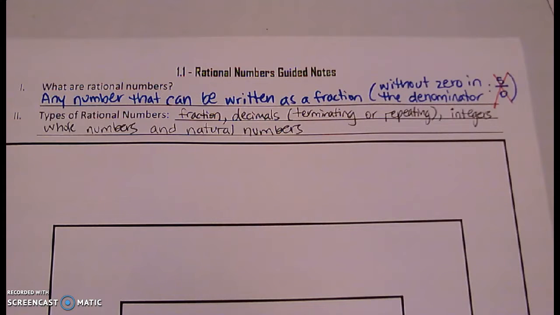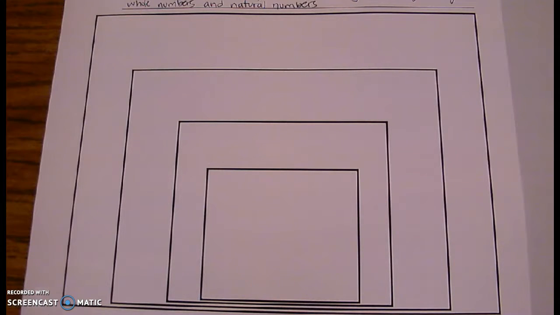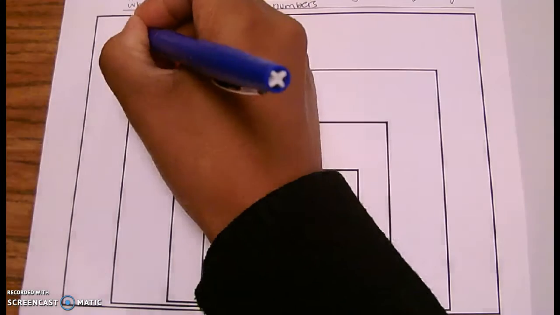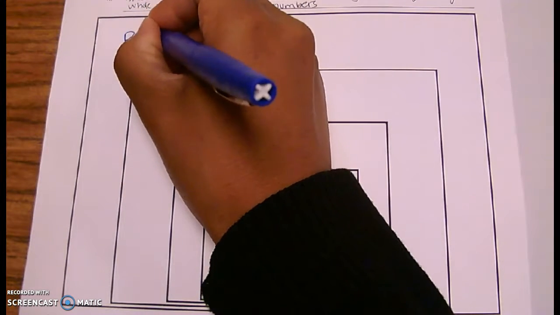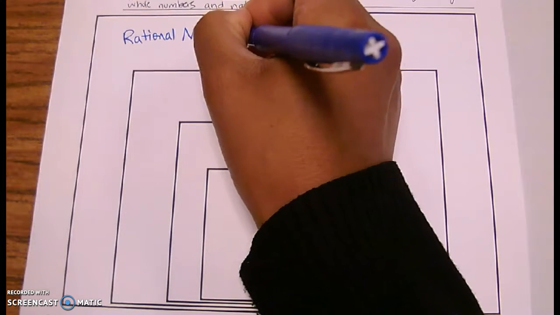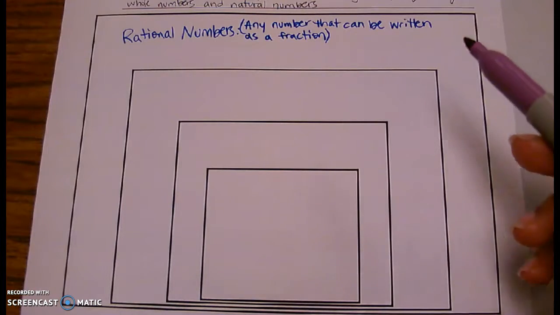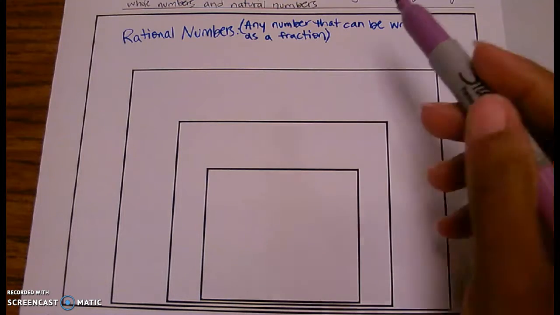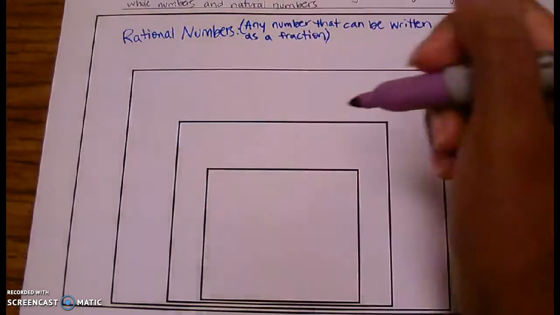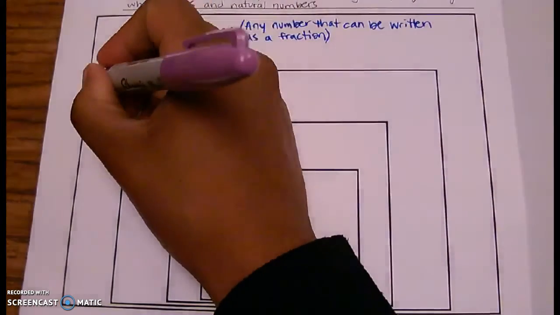So now I want you to look at this big image. We're going to use this big image that you see on your notes to classify the different types of rational numbers. Starting in the outer square, we're going to start with rational numbers as a whole. Remember that rational numbers are any number that can be written as a fraction. So we're going to start off by filling in this top section with some examples of rational numbers.